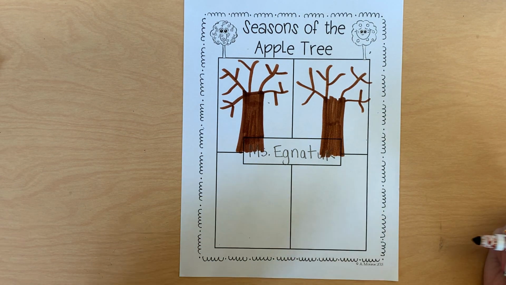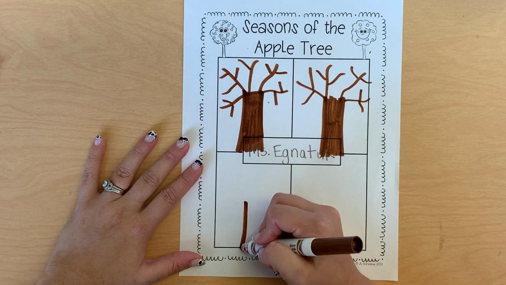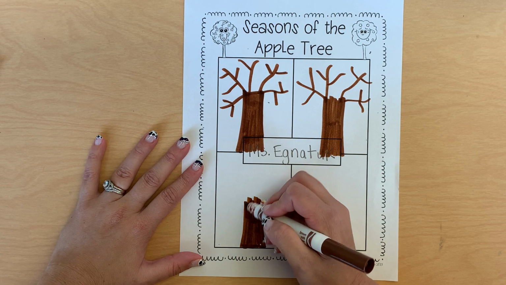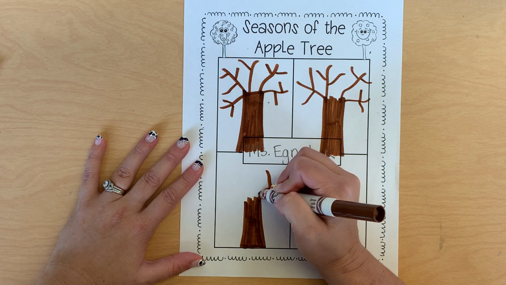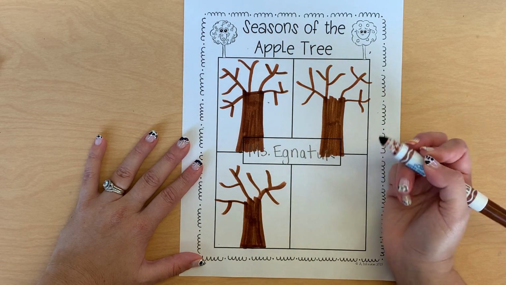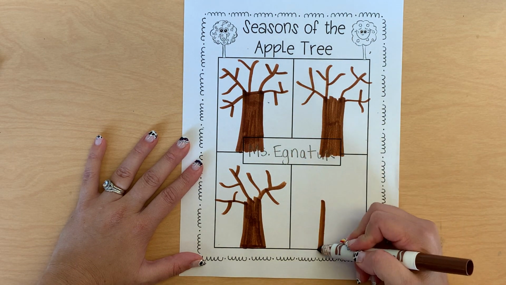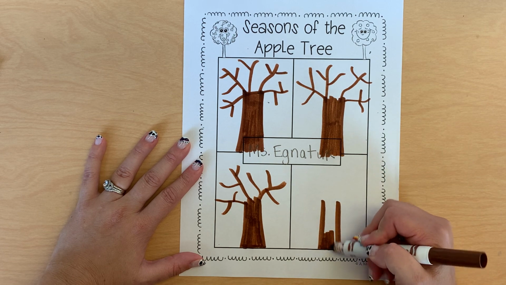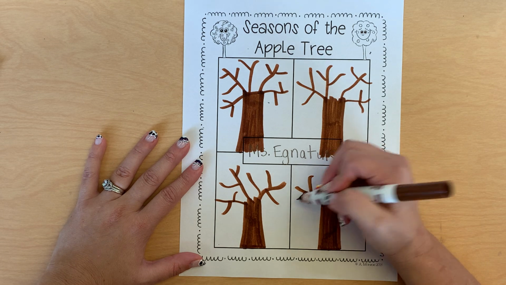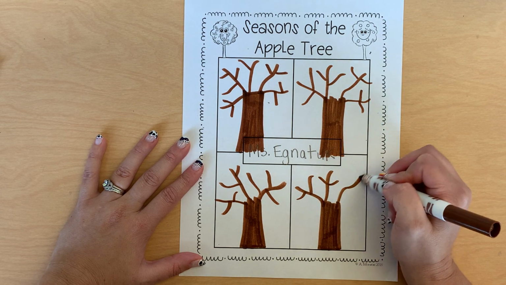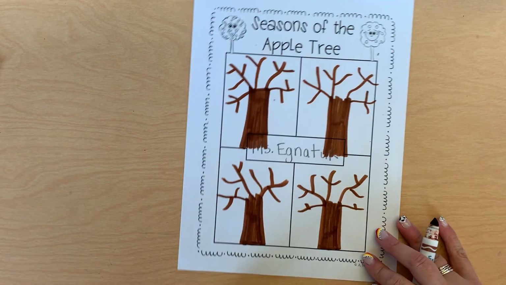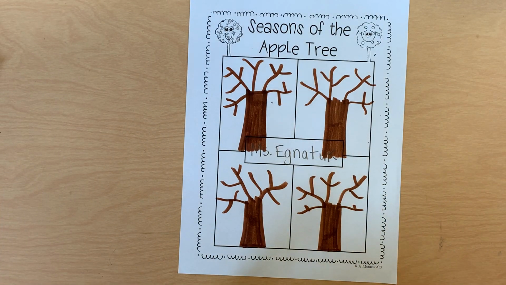Okay, I have my 2, and then I need 2 more at the bottom. Good branches. And then my last one. If I'm going too fast, remember what you can do? You can press pause and then press play again when you're ready. So there, I have my 4 tree branches.